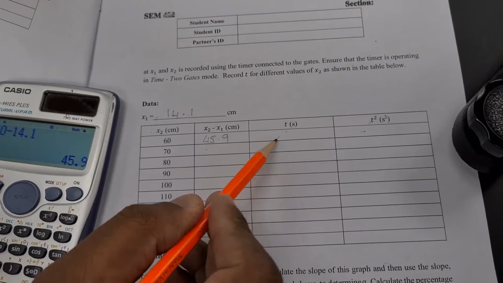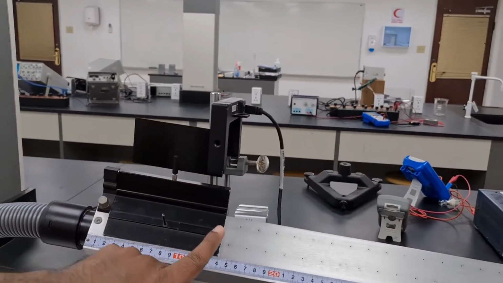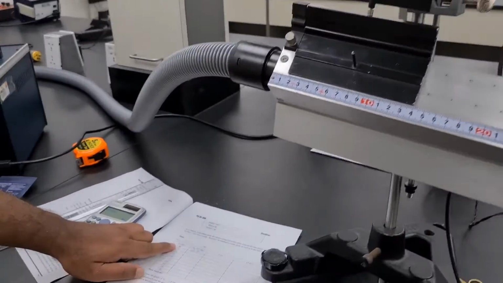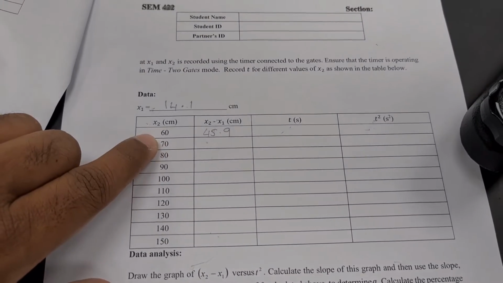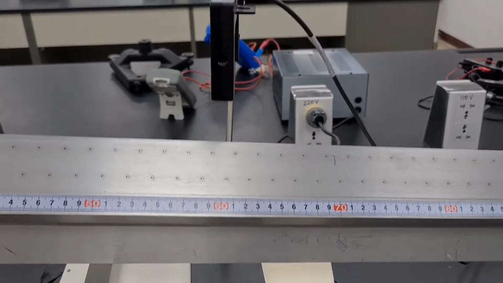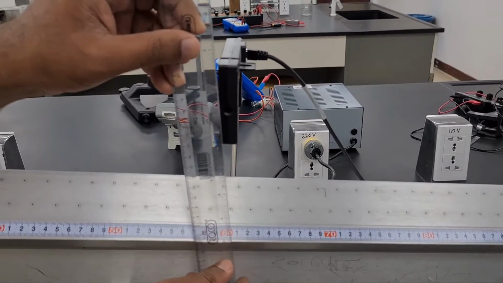How to measure the time? You can just have a look here. This is our first photo gate, position x1. And what is the position of x2? You can just have a look at the table. What is the position of your x2, the second photo gate? It should be 60. So you have the second photo gate here. You have to fix the second photo gate at 60. If you want to fix it properly, take your ruler and measure to the center of the photo gate.